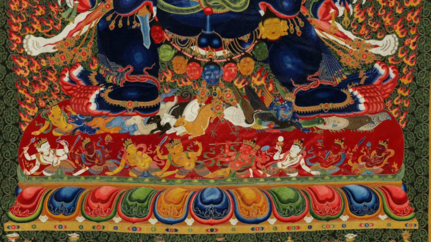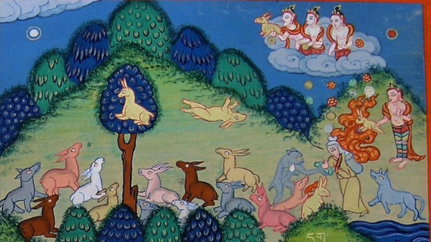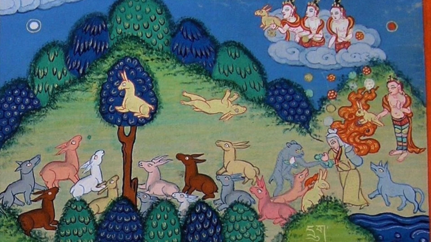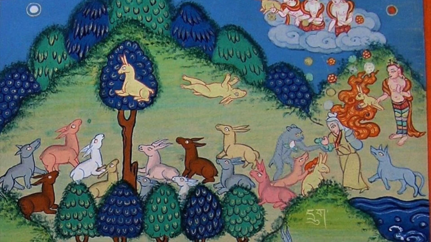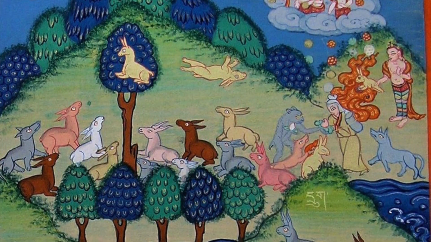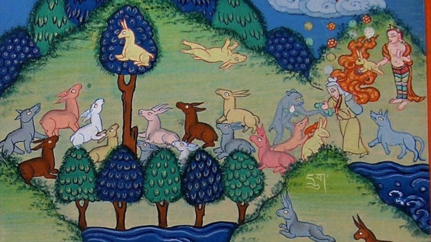And then we can also find a little bit about the moon in the Jataka tales, where we have the rabbit in the moon. So we have a lot of different avenues to look at when discussing the sun and moon.